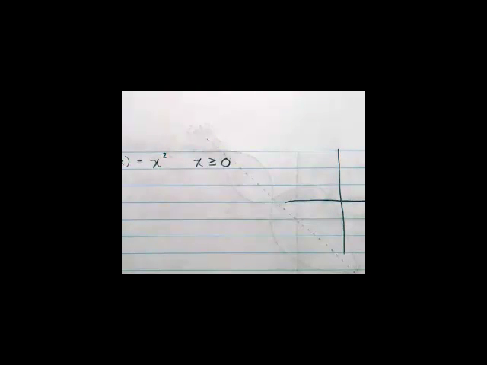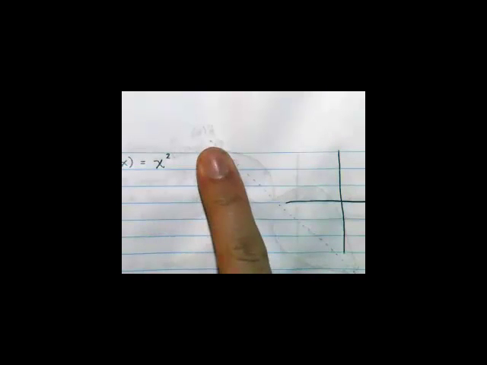So let's think about the graph of this for just a second. What does this thing look like if it's x squared, but only when x is greater than or equal to 0? It's a parabola, but x squared, even without this, would be a parabola that points up, right? It's just x squared.